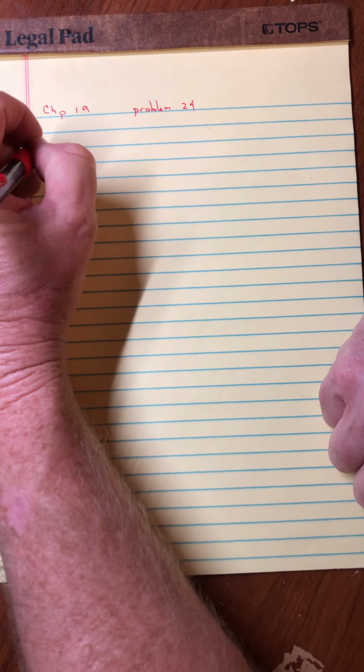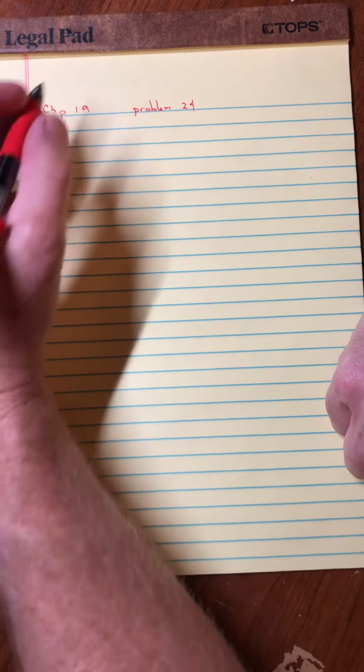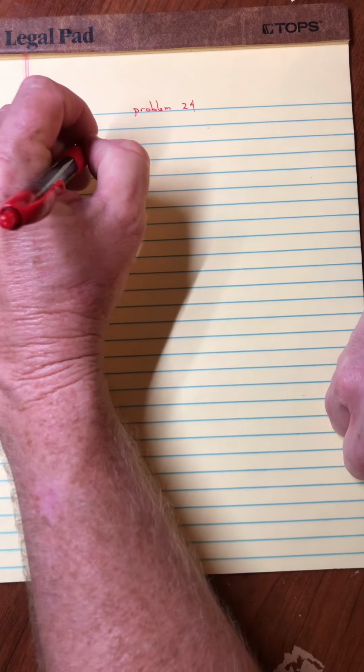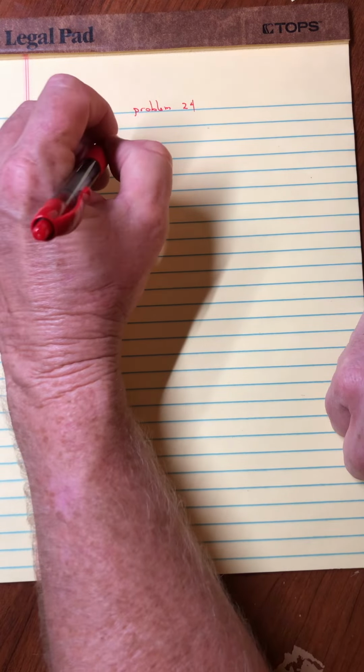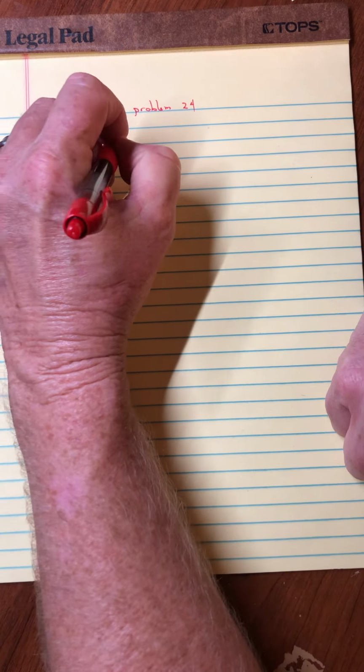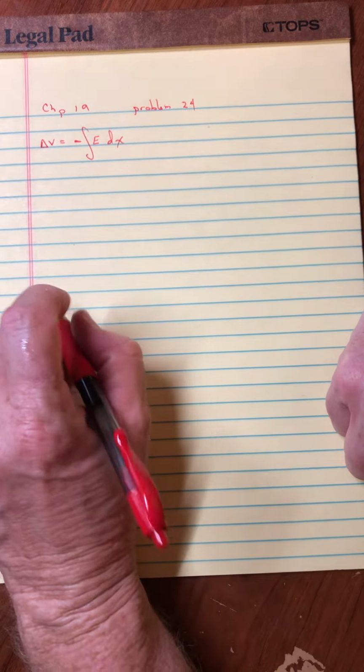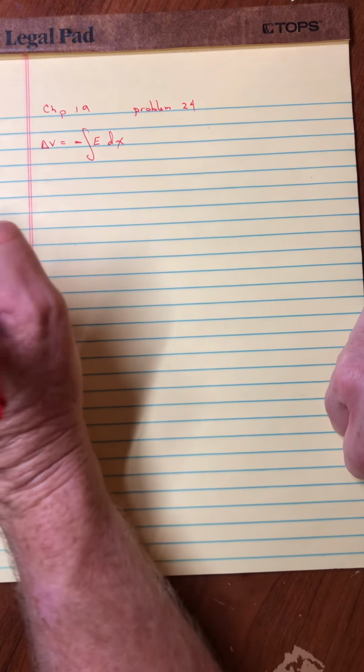Hey class, got a question here, number 24. Let me begin with a broader definition. We had this definition in class called the potential. It actually goes further back, but let me put an integral of E times the distance that we integrate. If we integrate the electric field, we get the change in voltage.